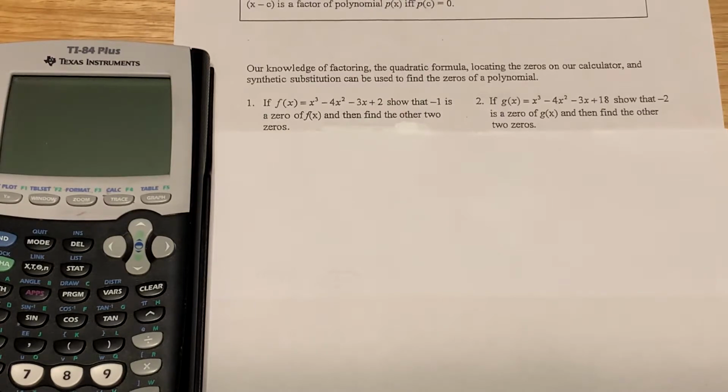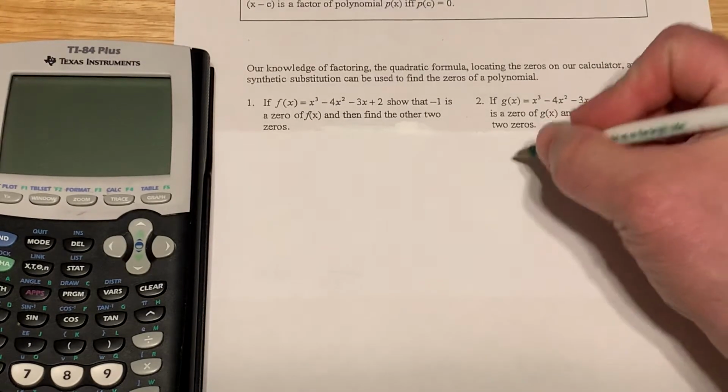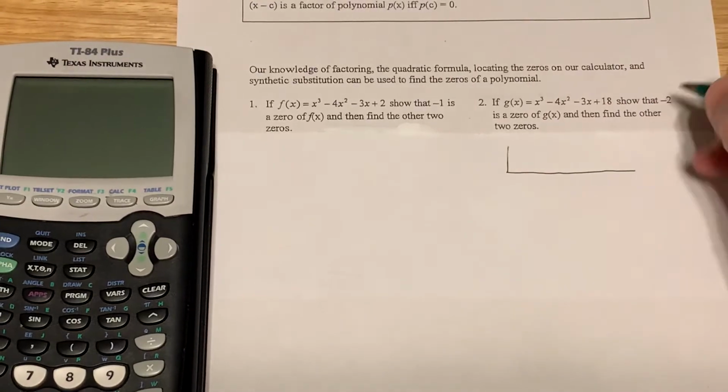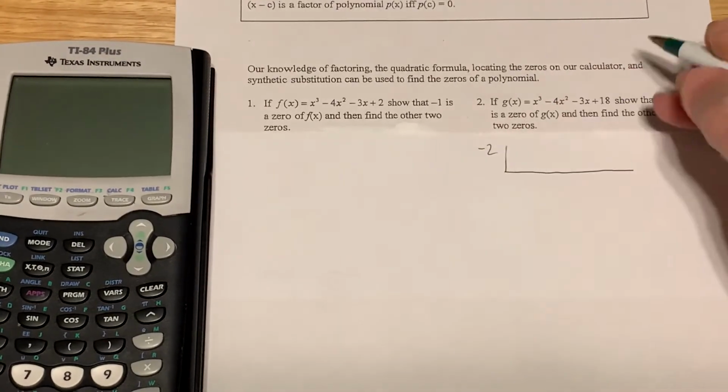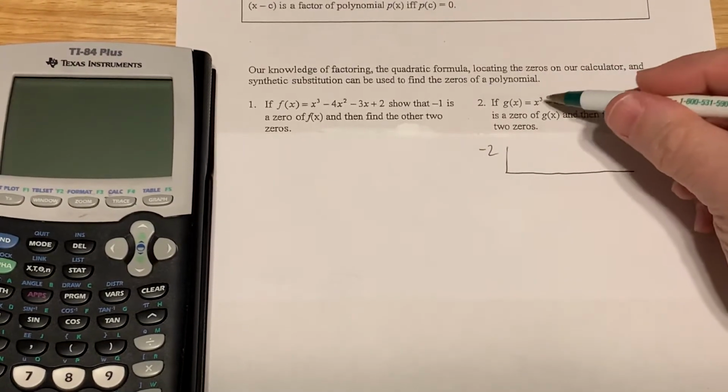It says if g of x is x cubed minus 4x squared minus 13x plus 18, show that negative 2 is a zero of g of x, and then find the other two zeros. So I take negative 2 out here, and I'm going to synthetically divide into this.